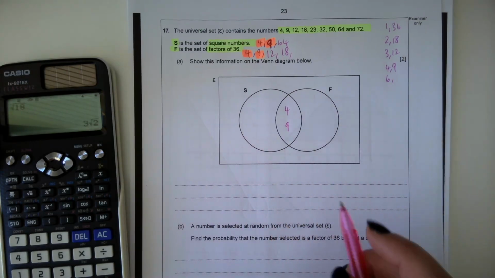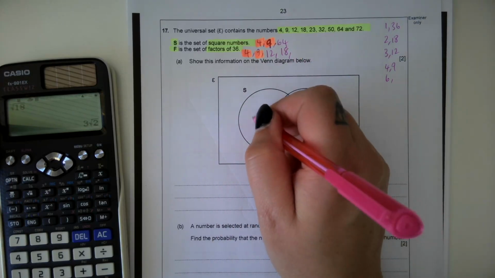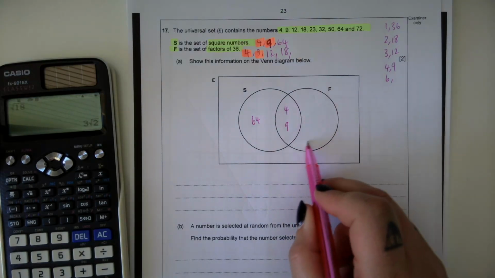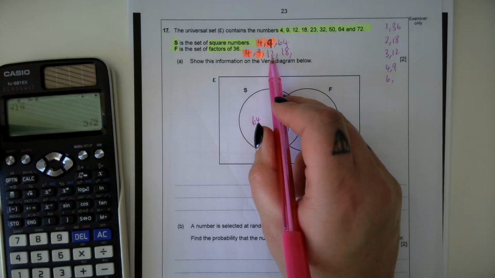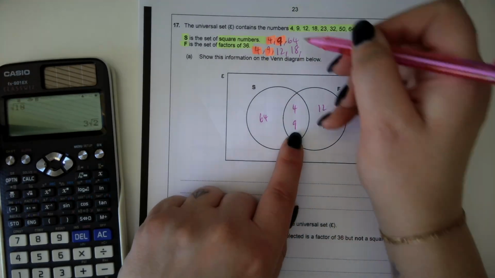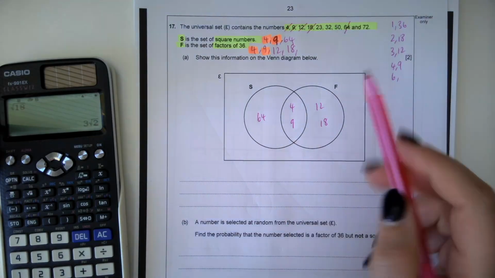Now in the square numbers circle, in this section here, we're going to put 64 because that's the square number that's left. And then in this section of the factors of 36, we're going to put 12 and 18 because those are the numbers that are left. So we've got 4, 9, 12, 18 and 64.